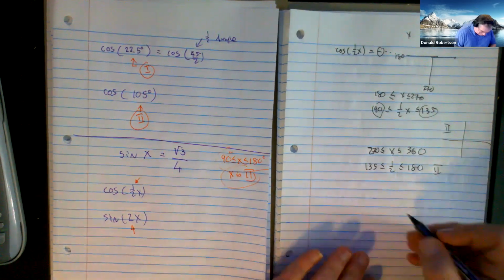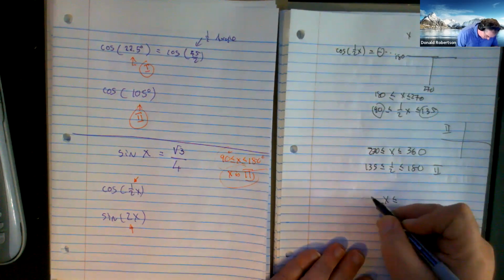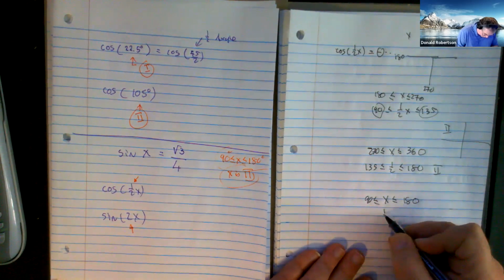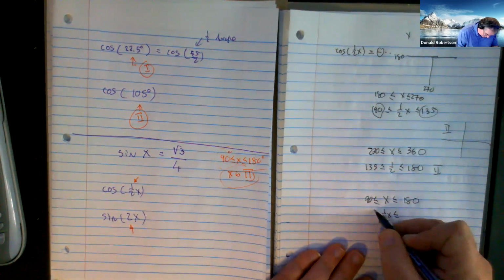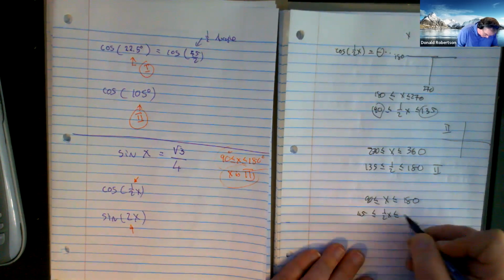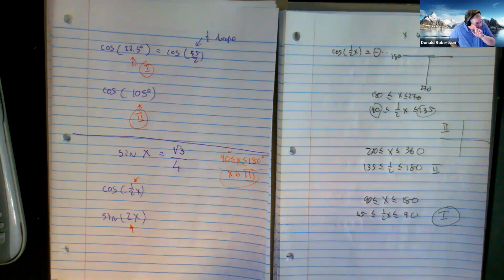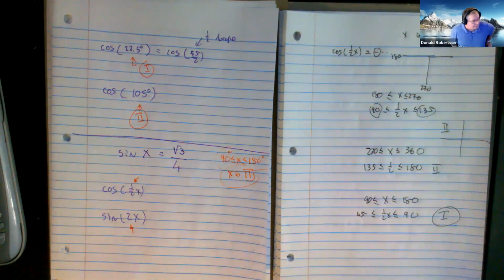Suppose I tell you that the angle is in the range 90 to 180, then won't half the angle be in the range 45 to 90, and won't that make it in the first quadrant? Does that make sense? If you tell me what quadrant x is in, can't I find the quadrant that half x is in?